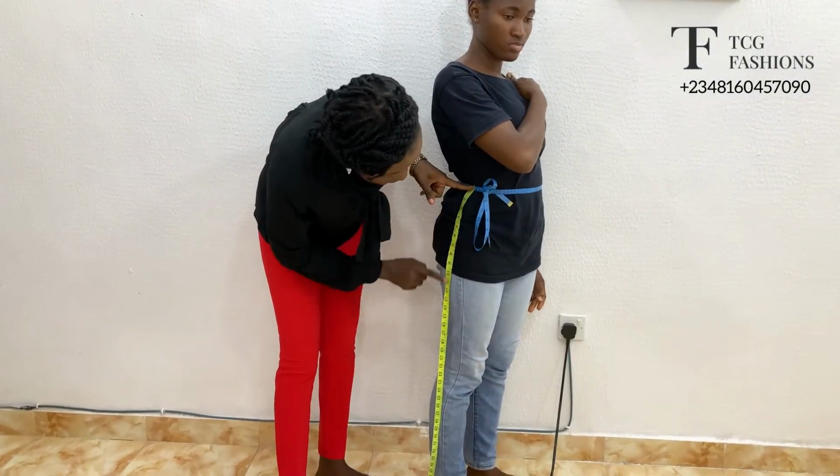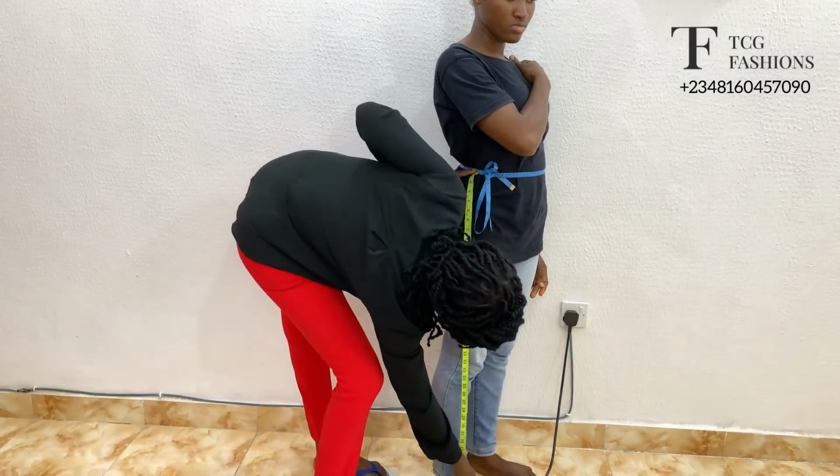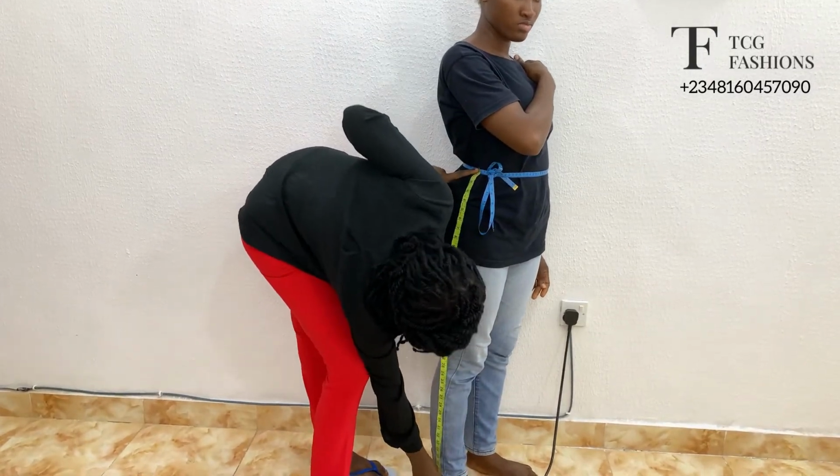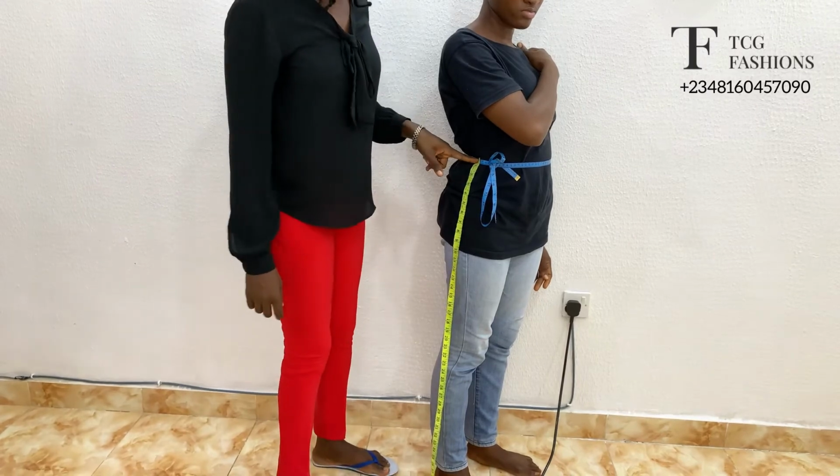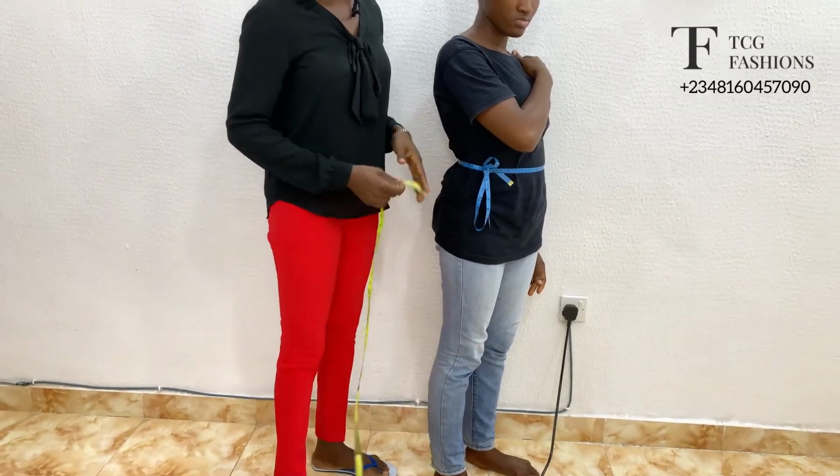But my measurement is along the side. I didn't bring the tape forward like this. I'm measuring along the side. So you measure and record. Are we together? So that's that about length measurements.